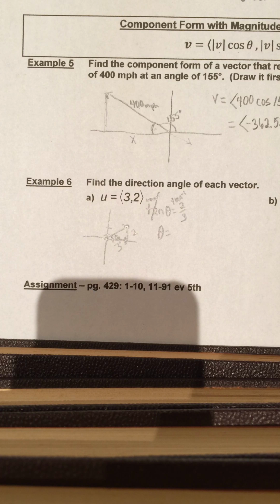Let me go ahead and put that in my calculator. The inverse tangent of 2/3 is, oh, my calculator glitched out on me, sorry. I'm using a really generic calculator here. All right, so I've got 18.435 degrees. If you want to carry 3 decimals, I'm not even going to write them all down. I'm just going 18.4 degrees. Good enough. So there is my direction angle for that vector.